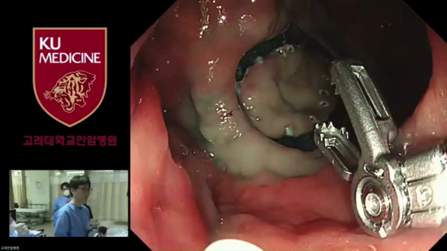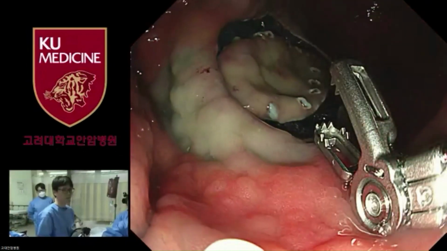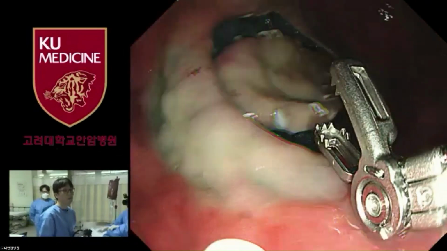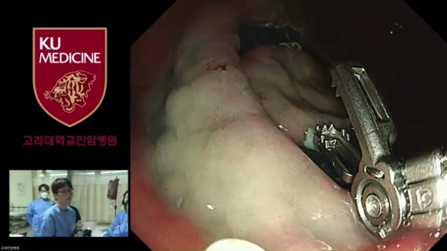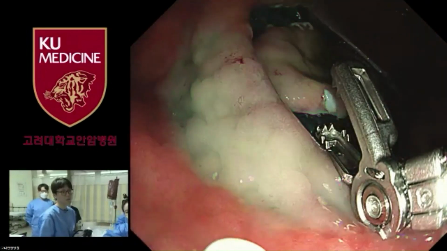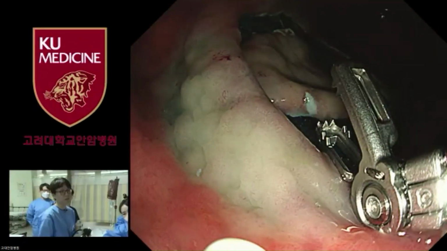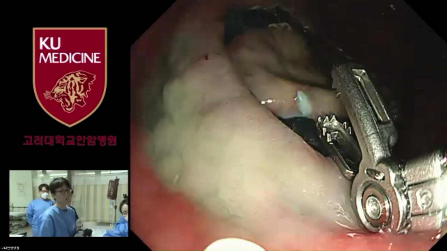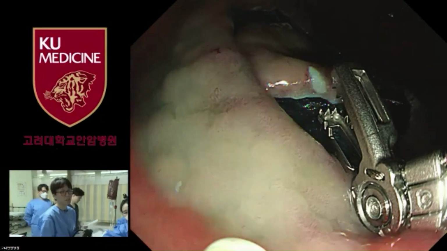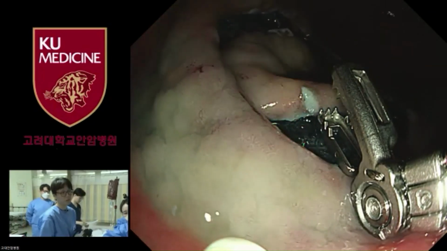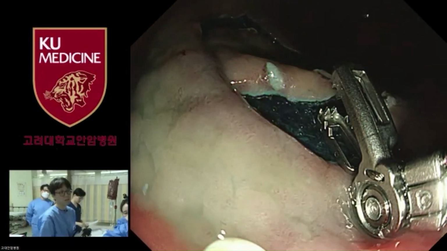Can you start? Yes. I'm going to start the dissection. As you can see, the mucosal flap falls down to the base. So it is highly recommended to grab the mucosal flap to expose the submucosal plane. Then I'll start to grab the mucosal flap.